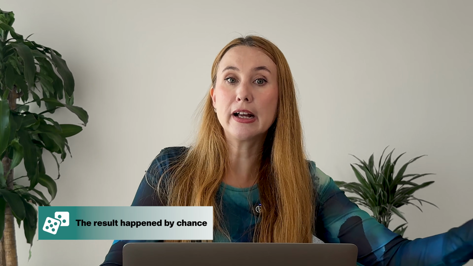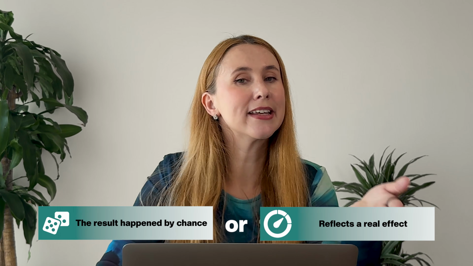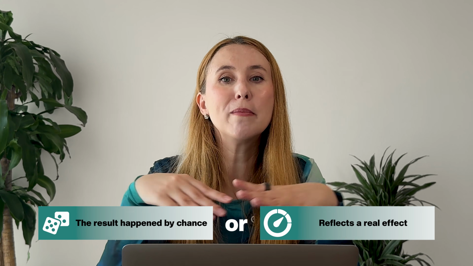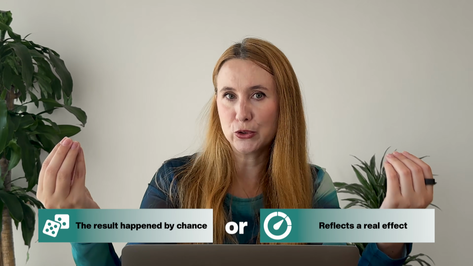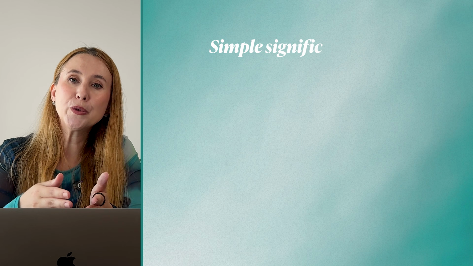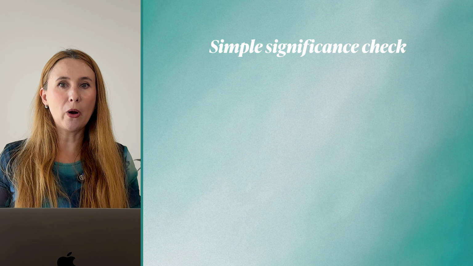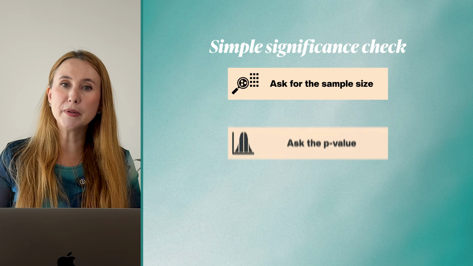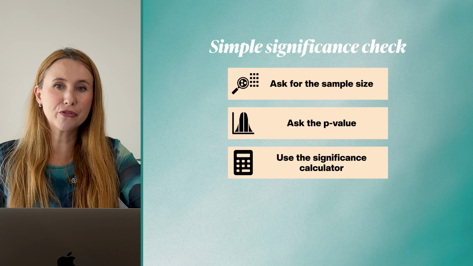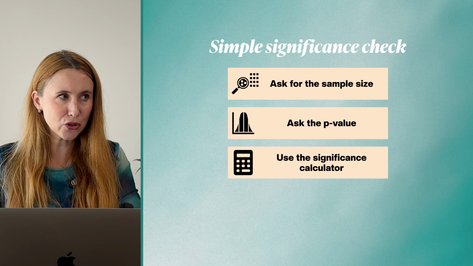Your A/B test shows a 15% uplift in conversions. Is it real? Statistical significance tests whether a result happened by chance or reflects a real effect. Without it, you are making business decisions based on noise. The number alone never tells the whole story. Before you present any lift or drop, ask for the sample size and the p-value, or run the numbers through a free significance calculator. It takes you only 2 minutes.